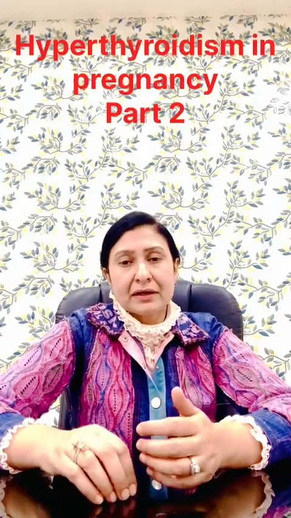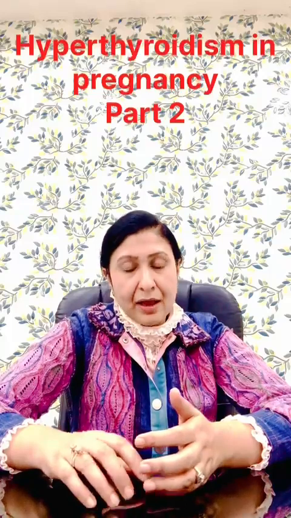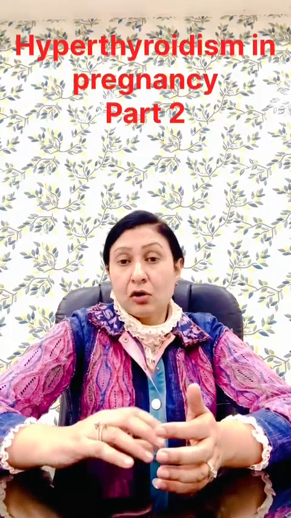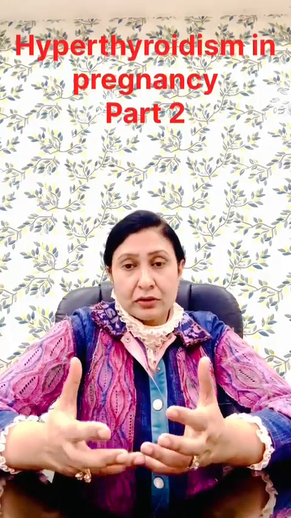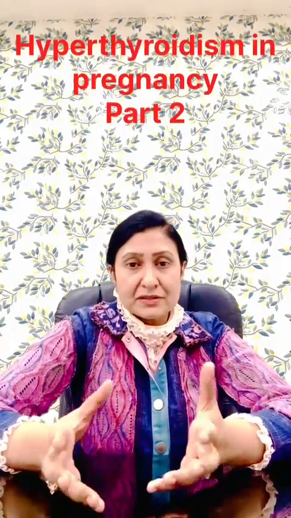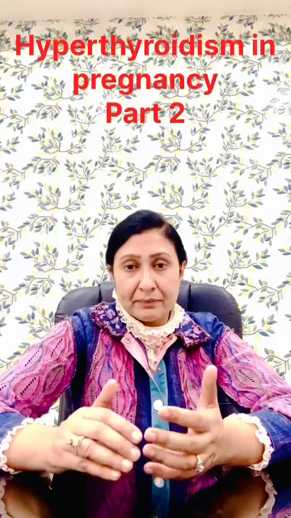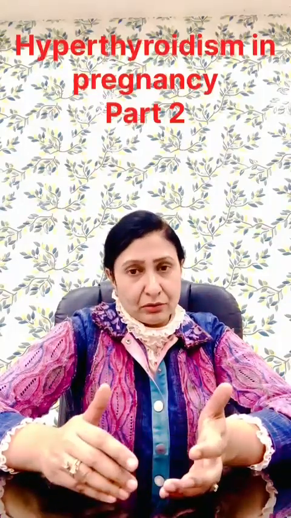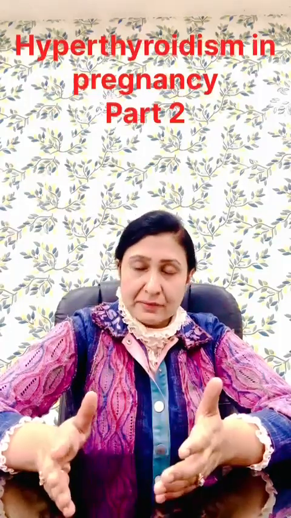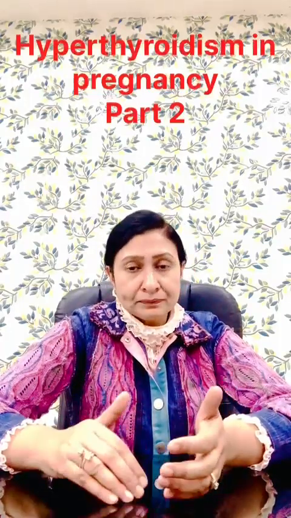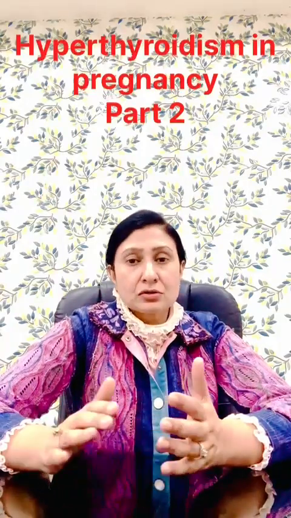Then the second important thing is that PTU and methimazole both are teratogenic, but the complications or adverse effects in the child or the fetus are much more with methimazole as compared to PTU. The adverse effects are much more in methimazole as compared to PTU. So that is the teratogenicity I'm talking about.